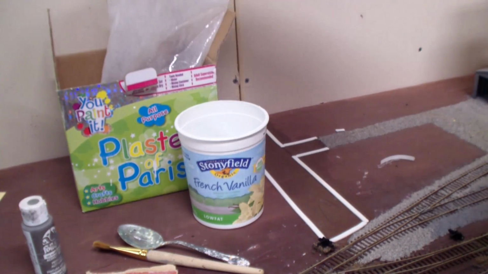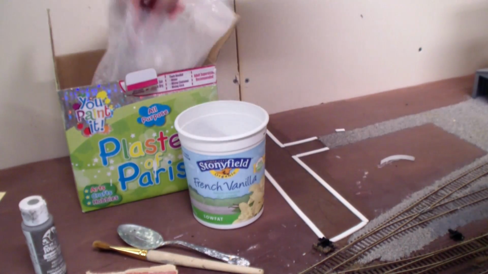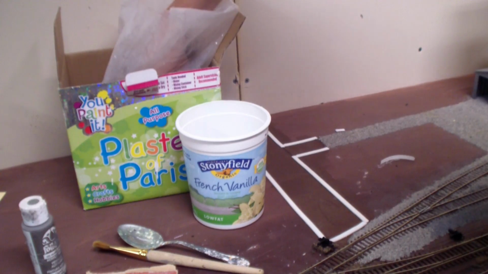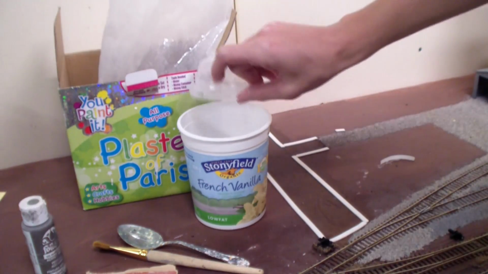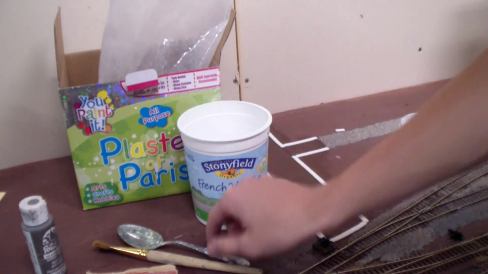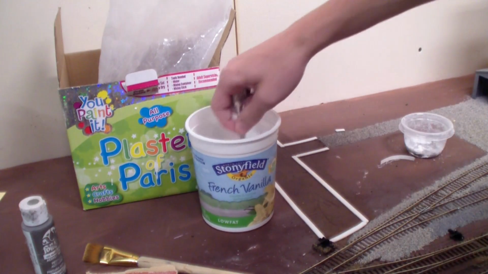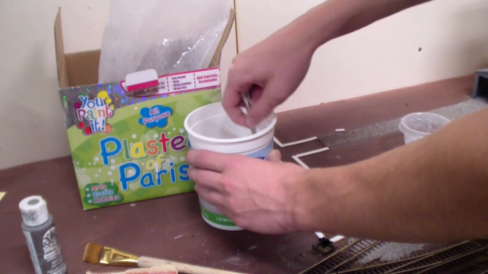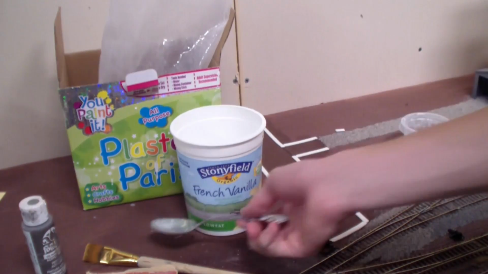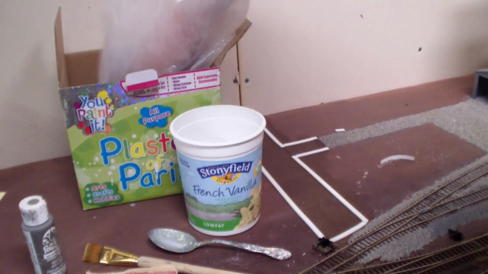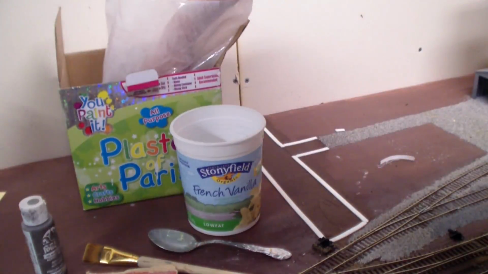You're just going to fill it up with plaster until you get a good consistency. So you want something that will flow into all the little areas, but not something that's really thick, or too runny where it's just going to run around everywhere. So I'll get this mixed up and show you.